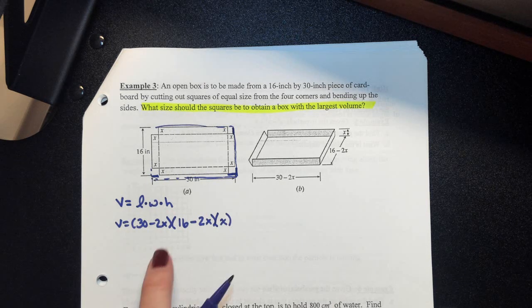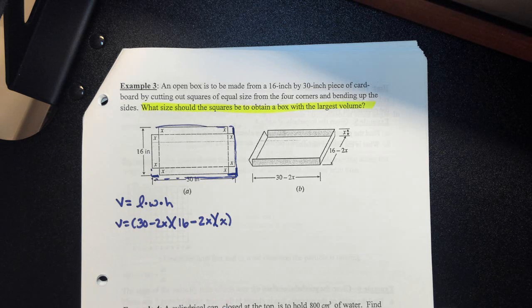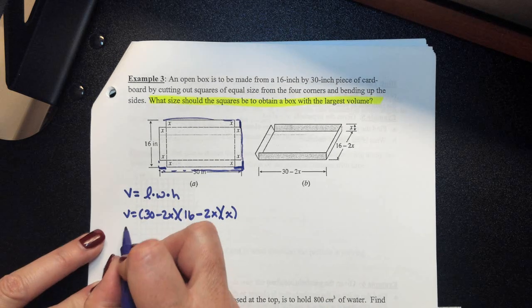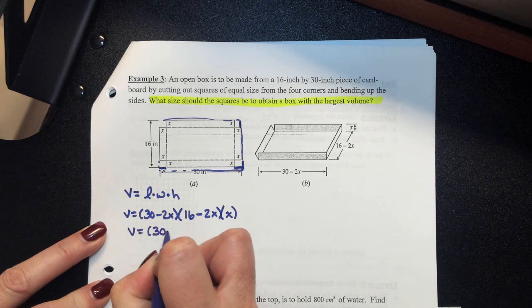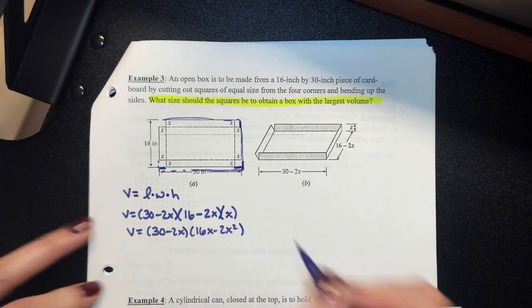So now, remember, this is the formula that I'm going to have to take the derivative of, because I need to find my max and my min. So before I do the derivative, yes, you are going to need to multiply this out. So I'm going to go ahead and distribute that x first. That's going to give me 16x minus 2x squared.